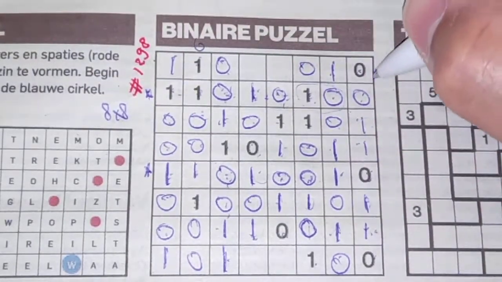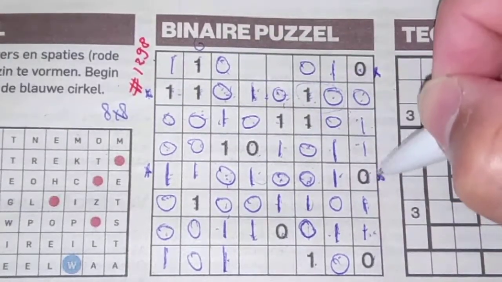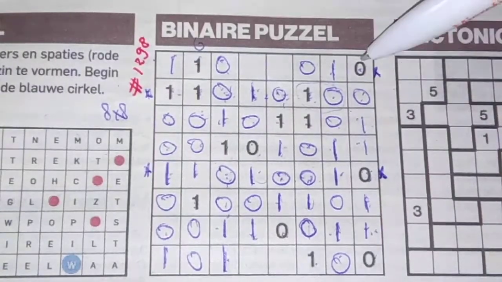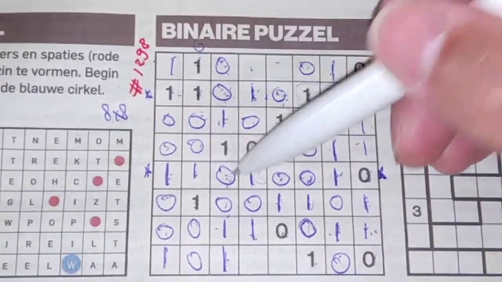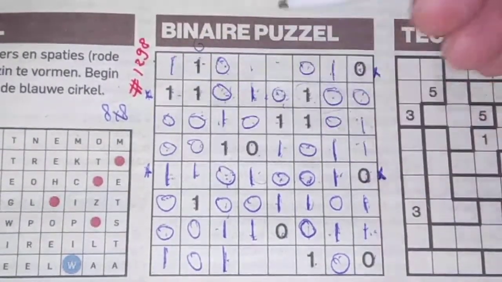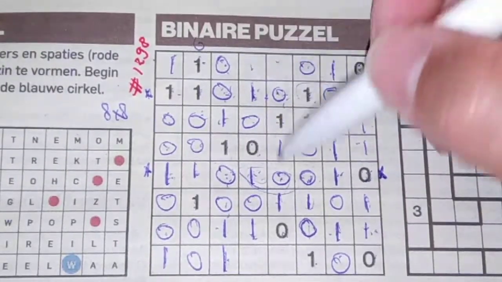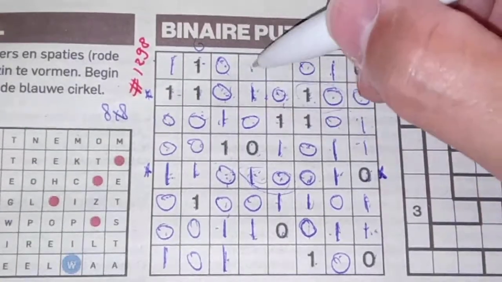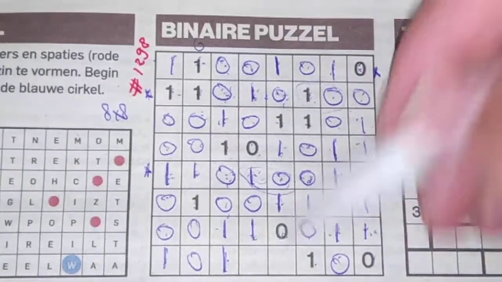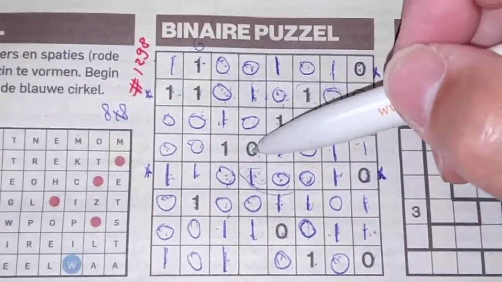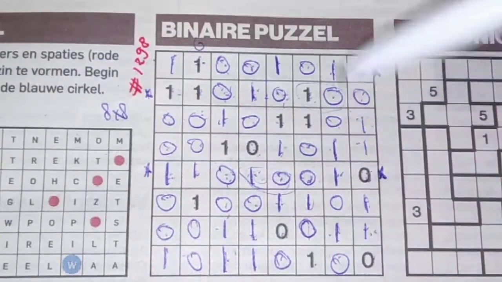This one, this row, and this row again. 001100, empty box, 001111. So I need to switch these two numbers. We have a zero and a one, so we have a one and a zero, so this should be a zero and a one. All right, 1 2 3 4, 4 ones, so the rest are zeros. 1 2 3 4, 4 zeros, so the rest are ones. 1 2 3 4. Yes, finished in 6 minutes.